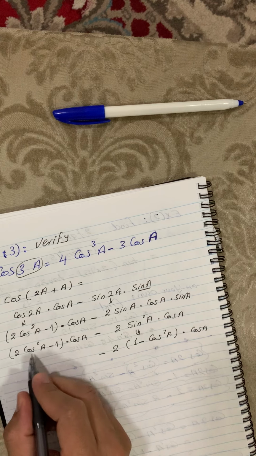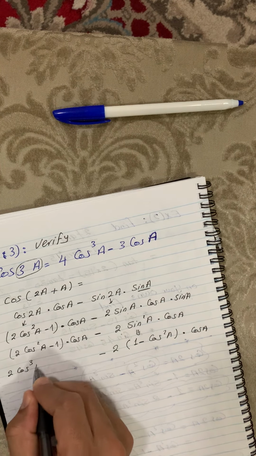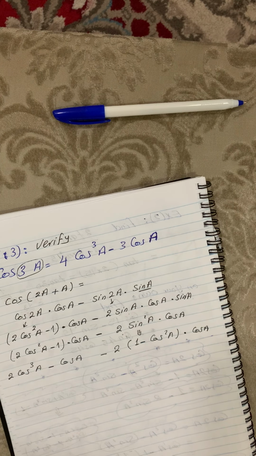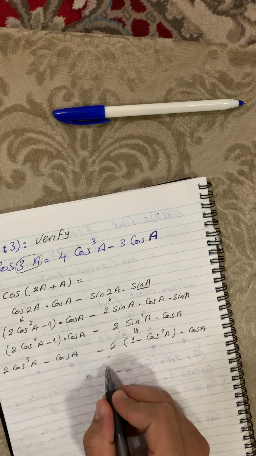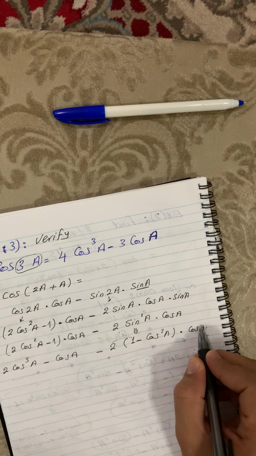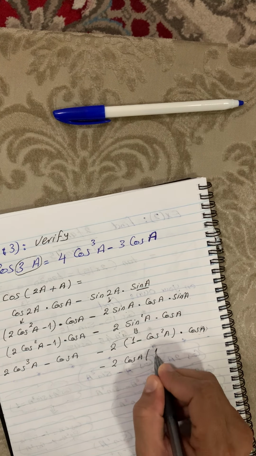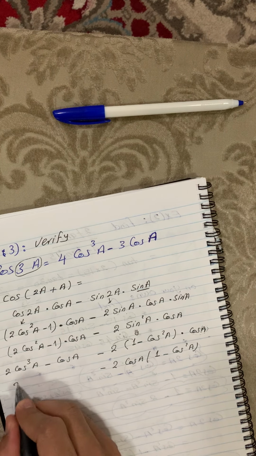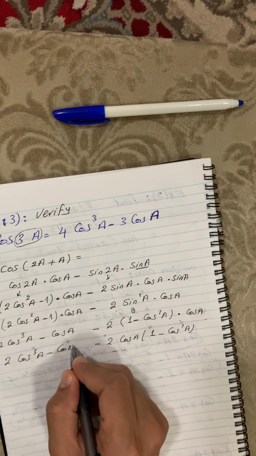We can expand 2 cosine square a times cosine a, which is 2 cosine cube a, minus cosine a. Then expand negative 2 cosine a times 1 minus cosine square a.